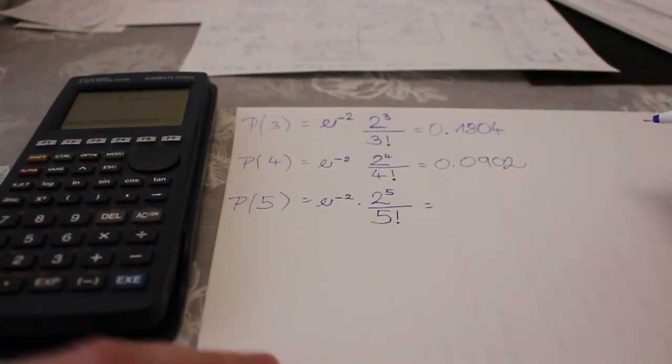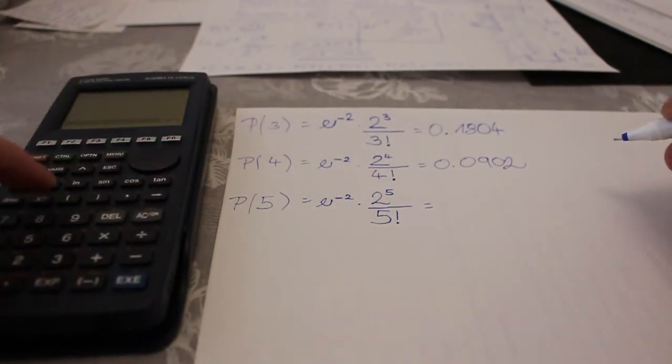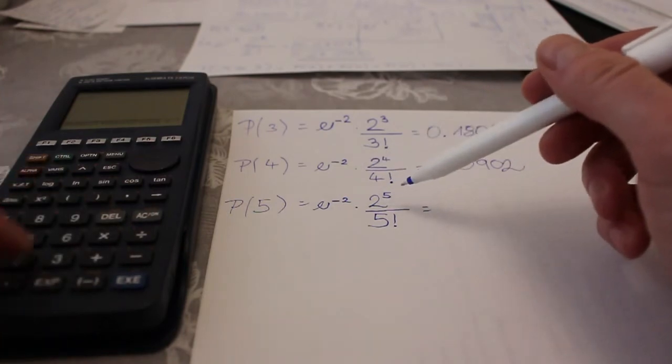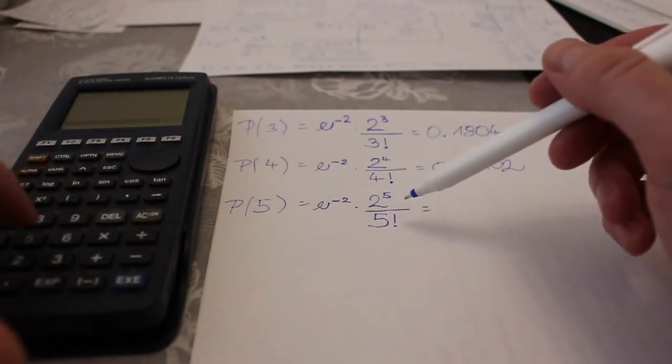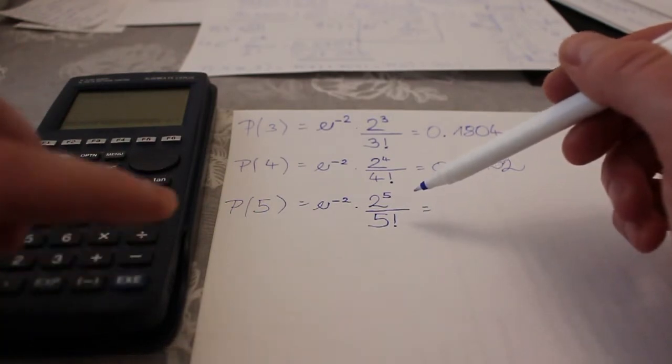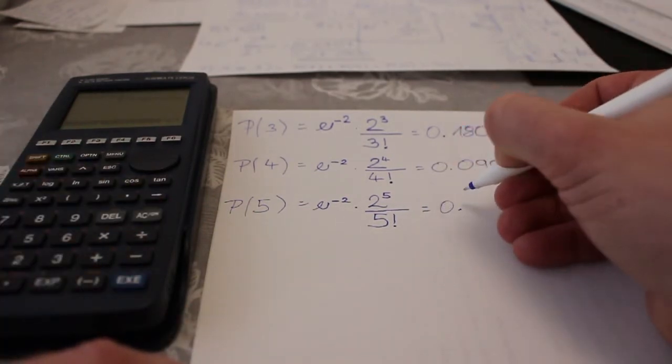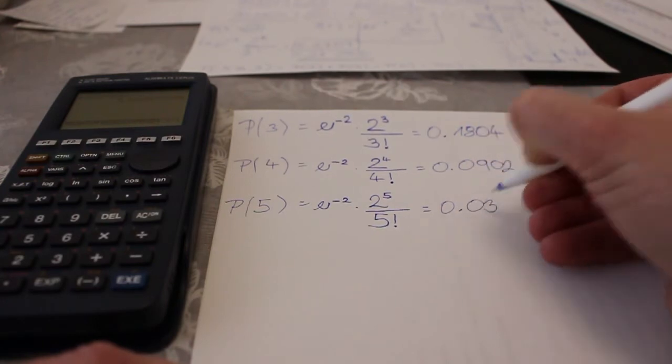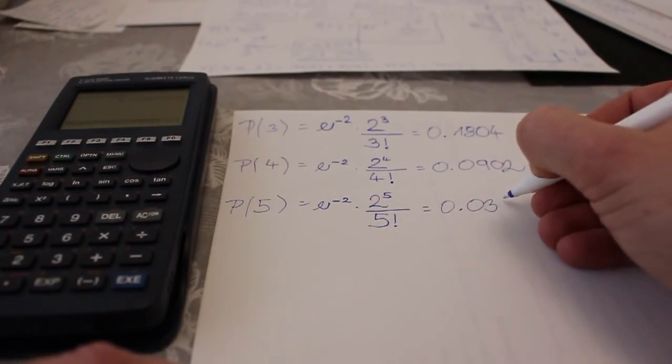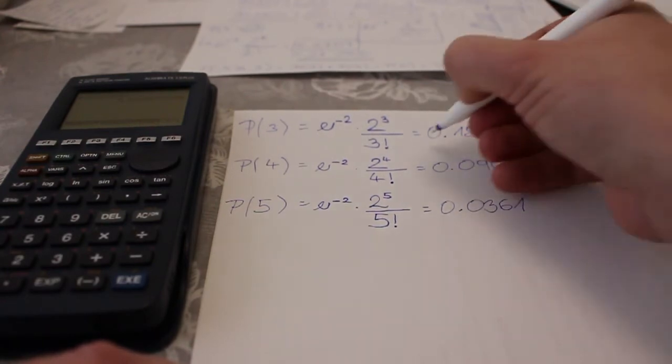And Euler constant powered by minus lambda times 2 powered by 5 divided by 5 factorial. 0.0361. Okay.